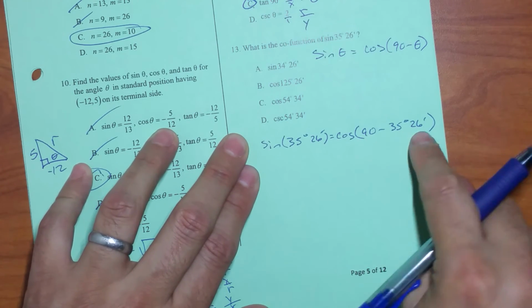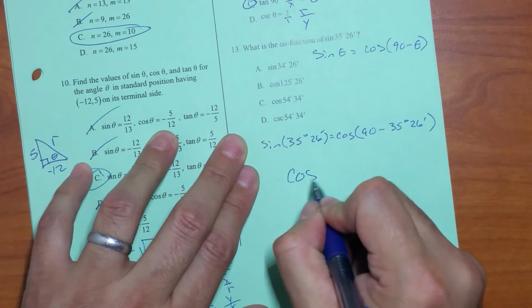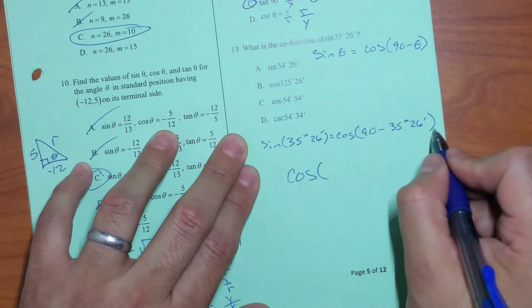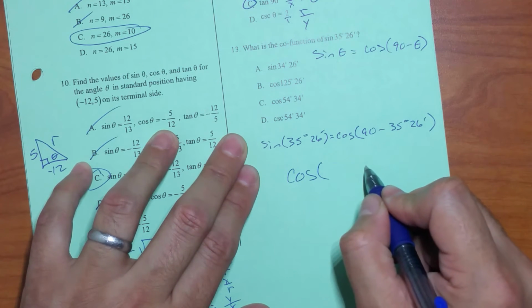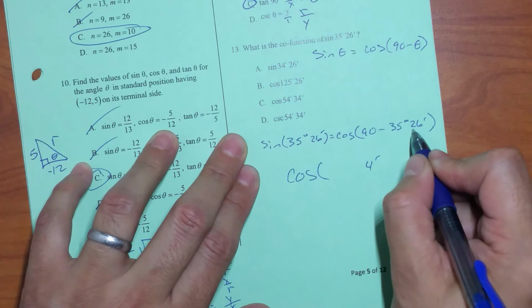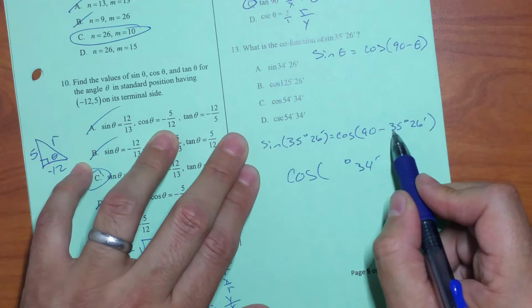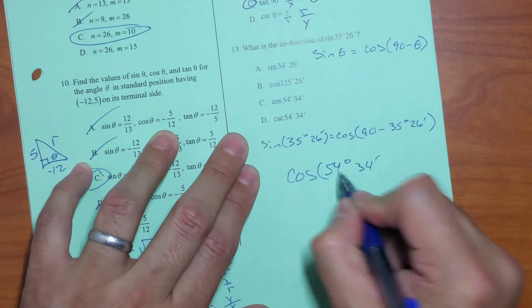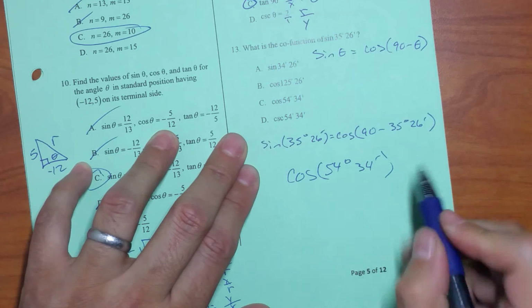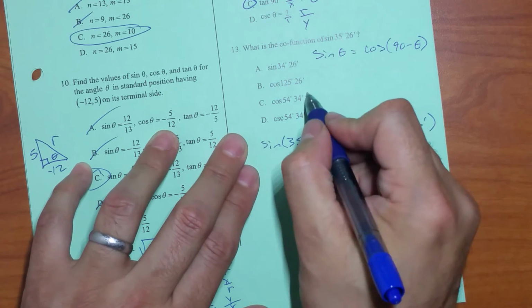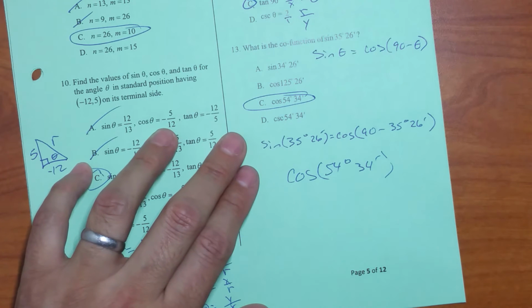Do the math right here, and the minutes are going to be 34, and the degrees are going to be 54. So 54 degrees, 34 minutes. So we get this one right here.